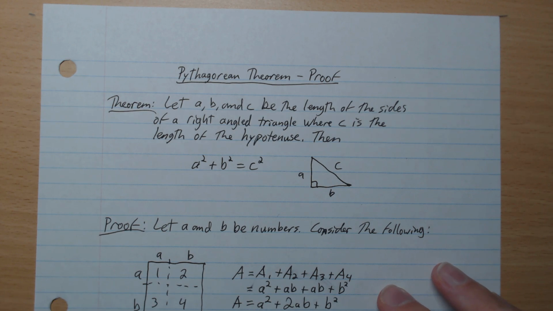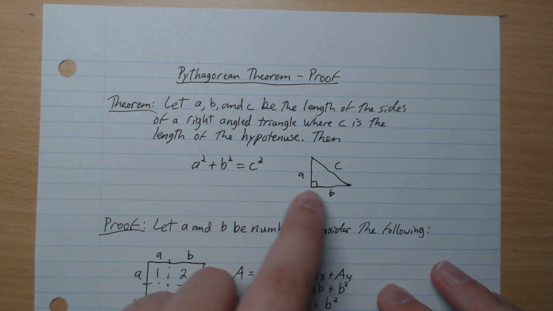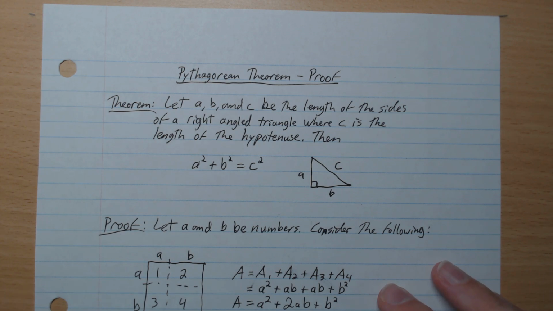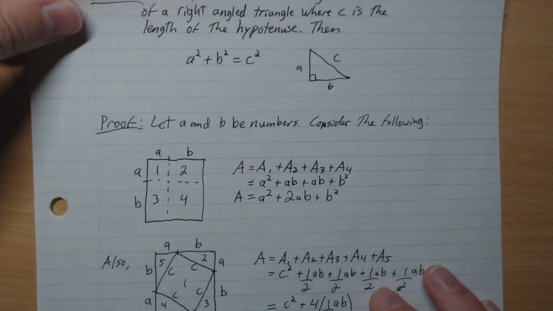Let a, b, c be the lengths of the sides of a right-angled triangle, where c is the length of the hypotenuse. Then a squared plus b squared equals c squared. So let's dive right in.